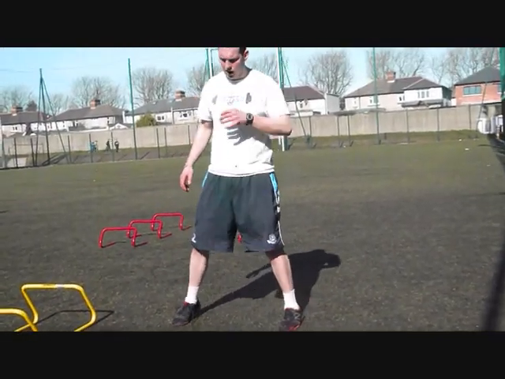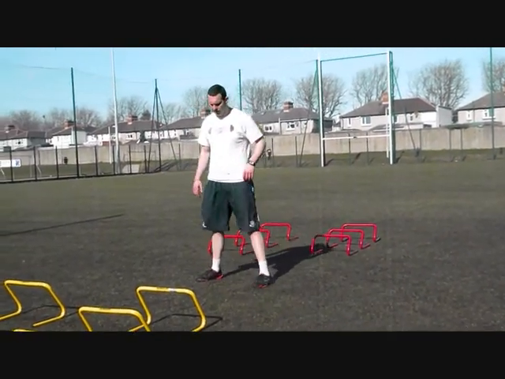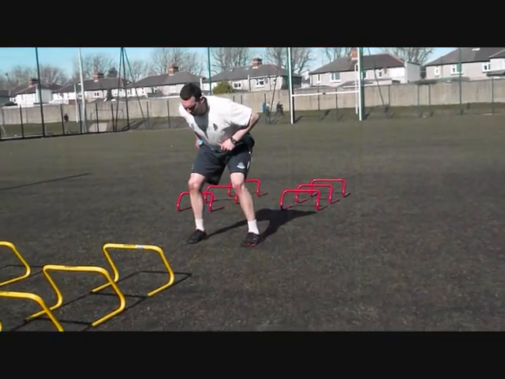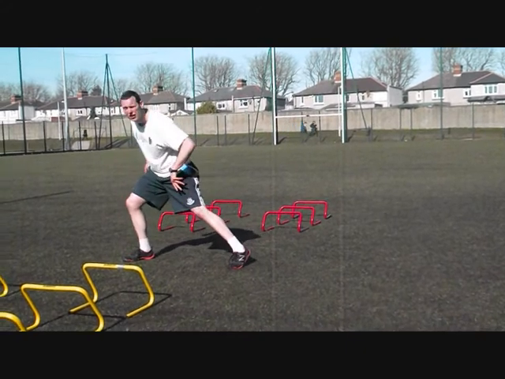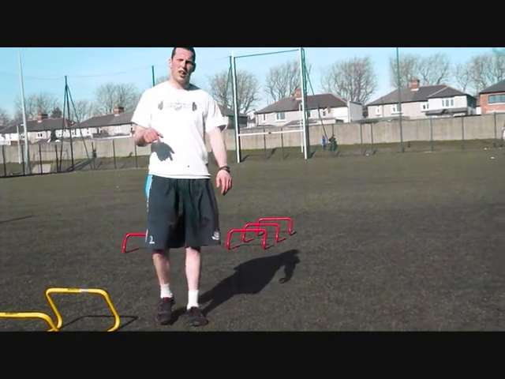But if I also do what's called a directional step, so directional step is this. If I want to go back in this direction, so I'm just here, directional step is that. So inside edge of my left foot finds an angle, and I just step with my right. Now again, you don't teach that, people do that naturally.